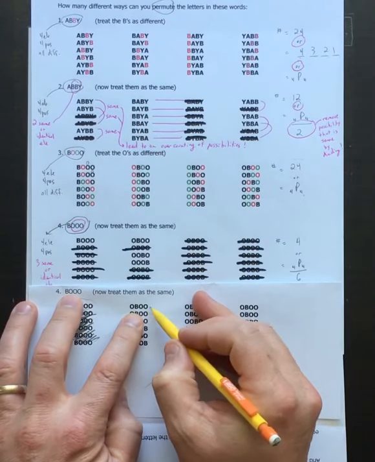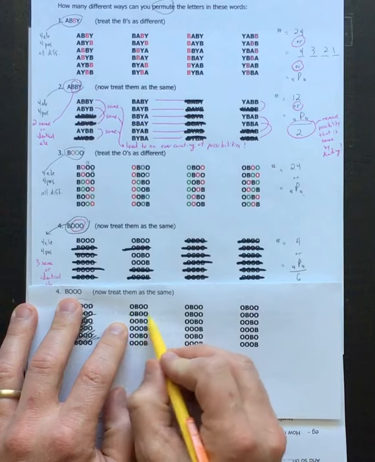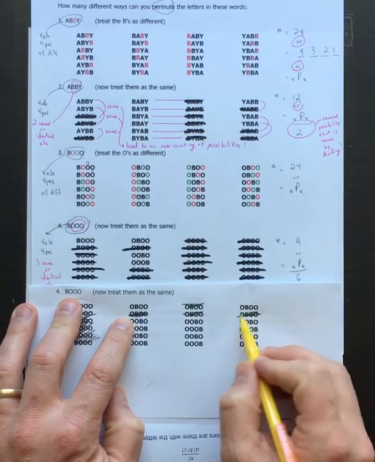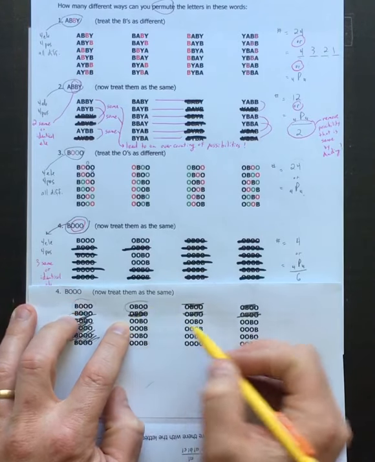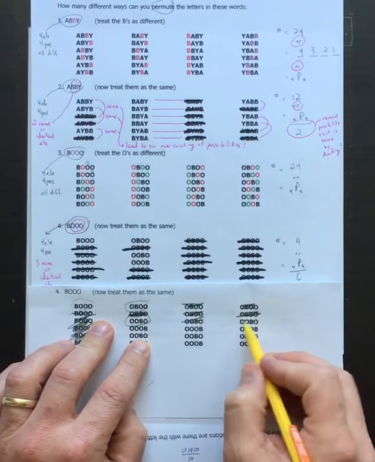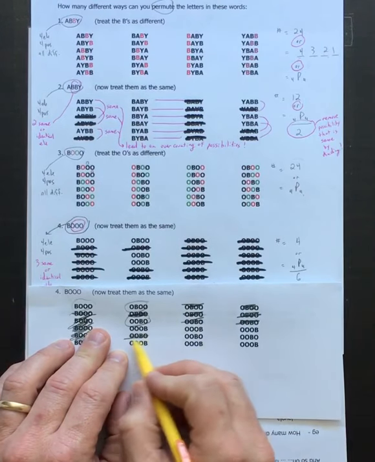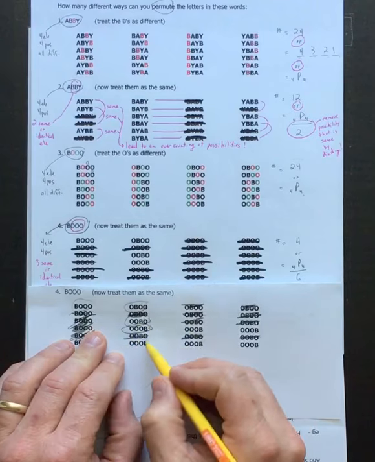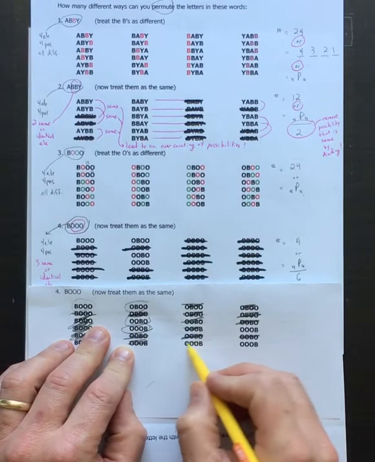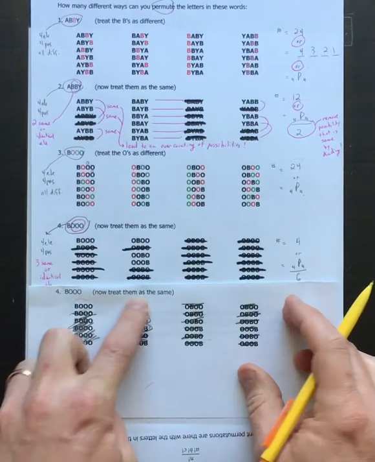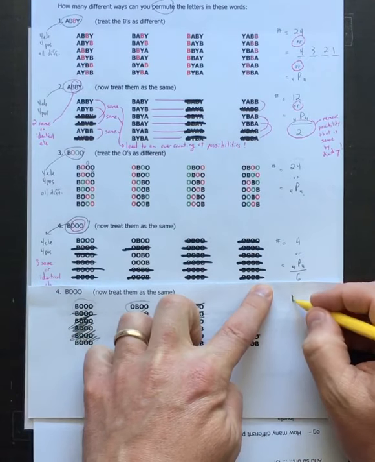And then you've got OBO, and that OBO's a repeat, and that's a repeat. So anyway, we've got OBO, that's a unique arrangement, and then we've got OOB. And the rest are identical elements. So what we end up having is simply 4 arrangements.